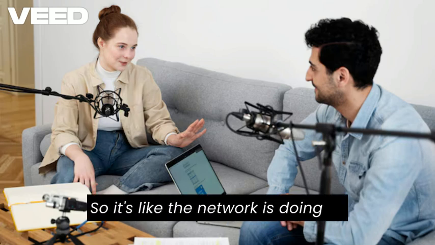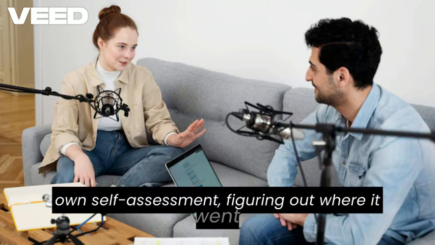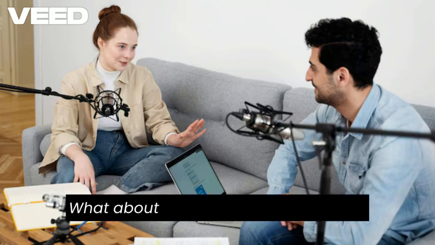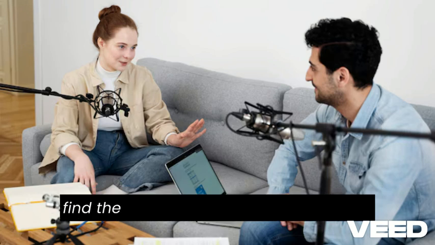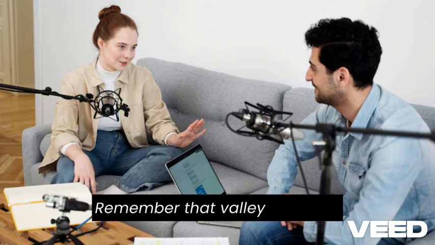So it's like the network is doing its own self-assessment, figuring out where it went wrong and making adjustments. What about gradient descent, though? Gradient descent is the process that helps us find the optimal weights for the network. Remember that valley analogy? Yeah.